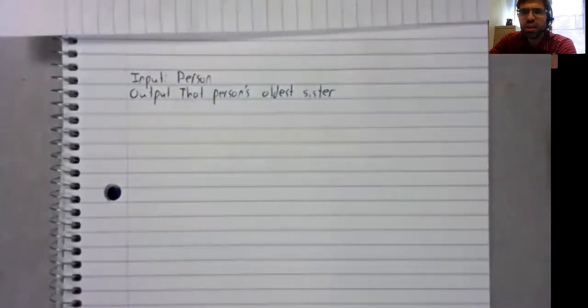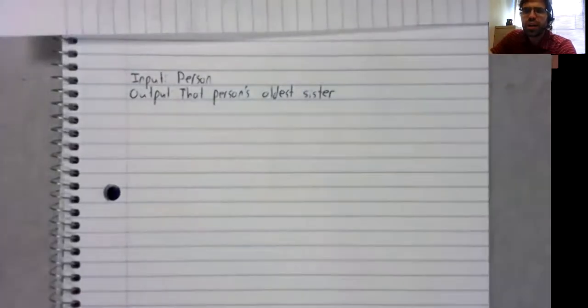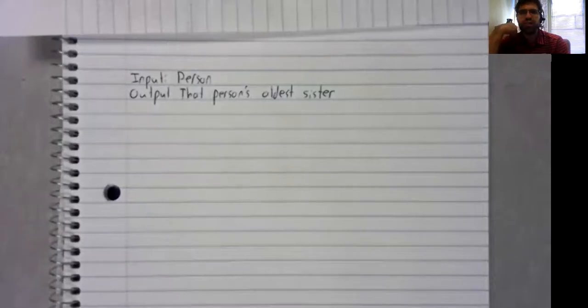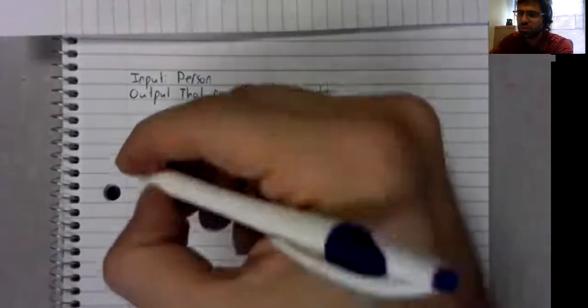So this is a function. Every person can only have one oldest sister. Even if they're twins, one of them will be a minute or two older than the other. So inputs have unique outputs.